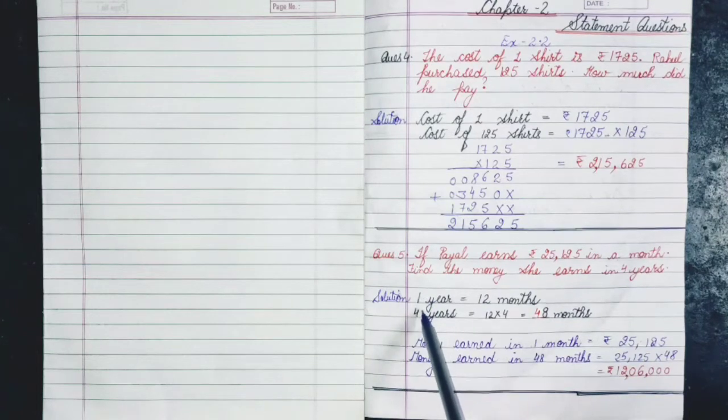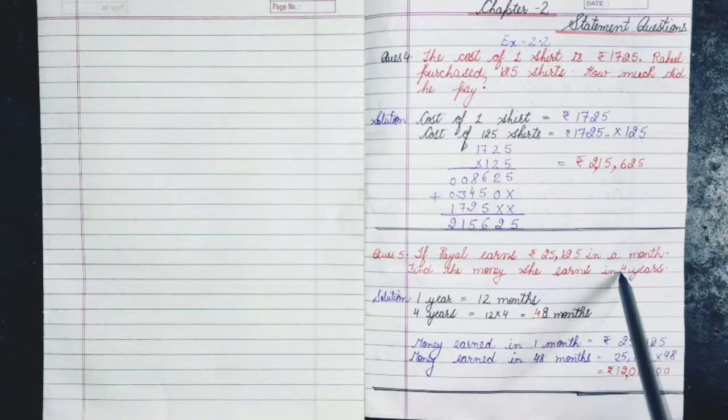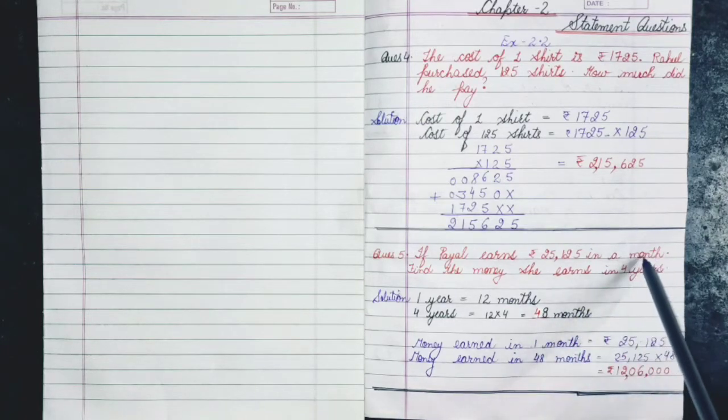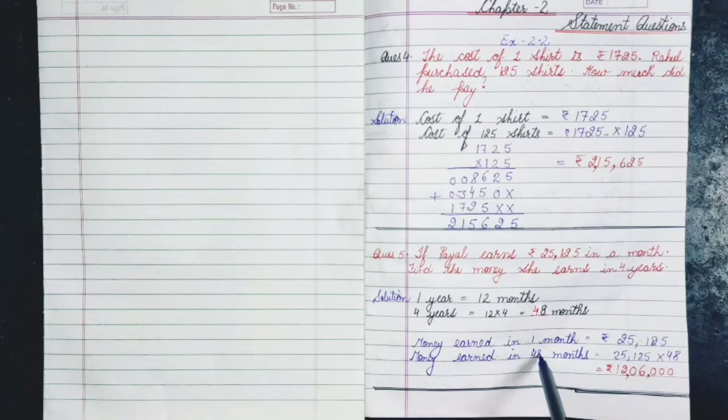1 से 4 पे जाएंगे. So, जब ज्यादा का निकालते हैं, we are required to multiply. Again, we will multiply here. 12 fours are 48. It means in 4 years there are a total of 48 months, right? Now, money earned in 1 month is given and we are required to calculate for 48 months, means 1 month का given है and 48 months का निकालना है. जब ज्यादा का निकालते हैं, we are required to multiply.